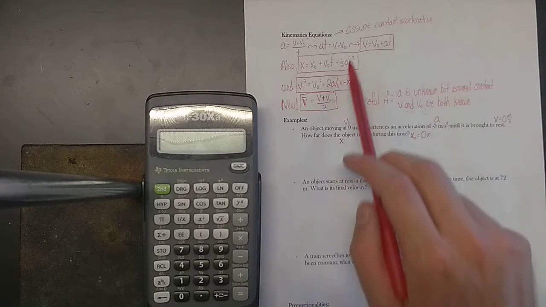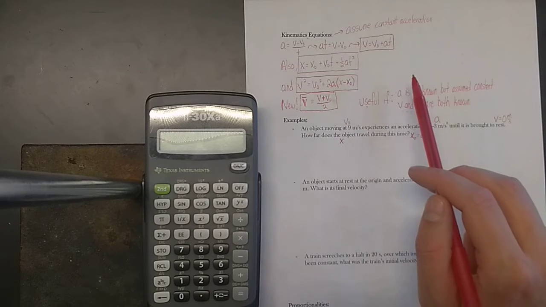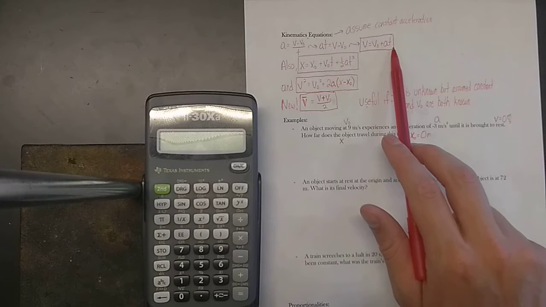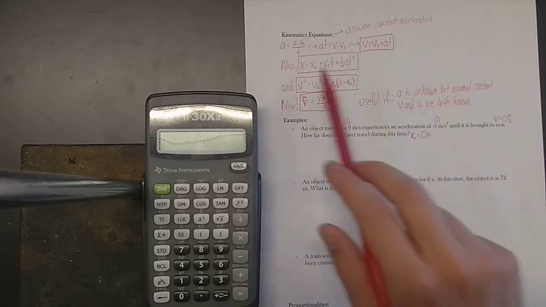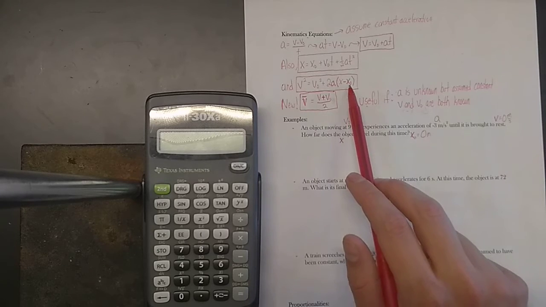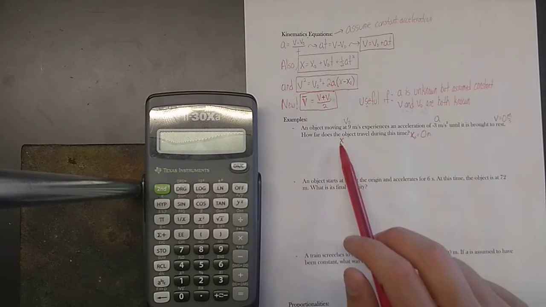I go through my list and I look to see which will work. Now let's see here. This equation won't work because we don't know anything about the time, and that's not what we're looking for. Plus, we don't have x. This equation, same thing. We don't know anything about the time. Third equation looks good. Fourth equation, yeah, that's not going to get us any information about x.